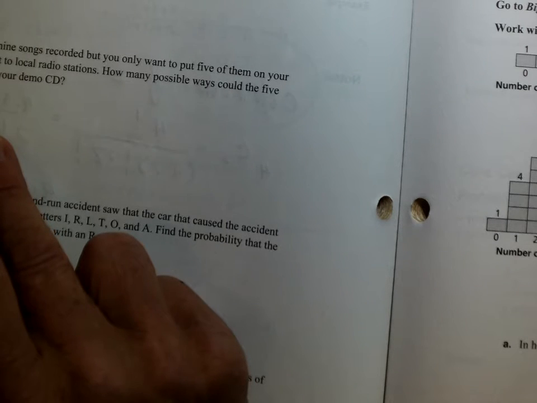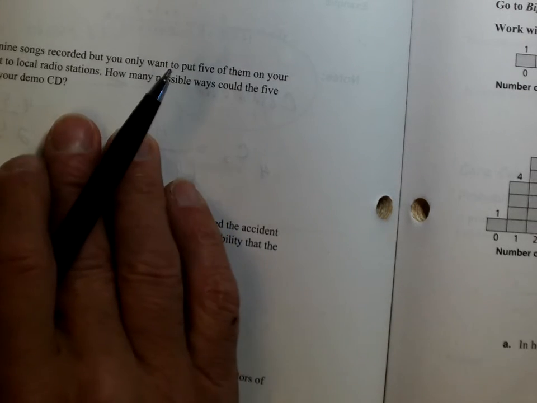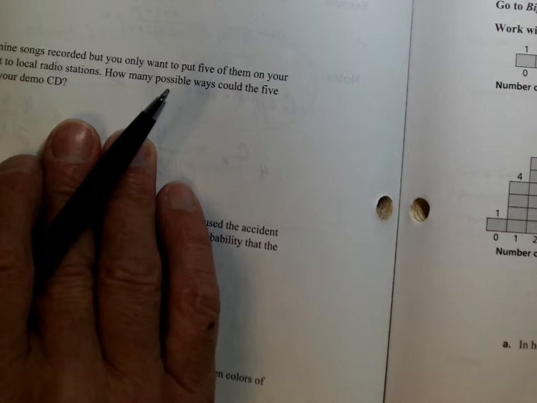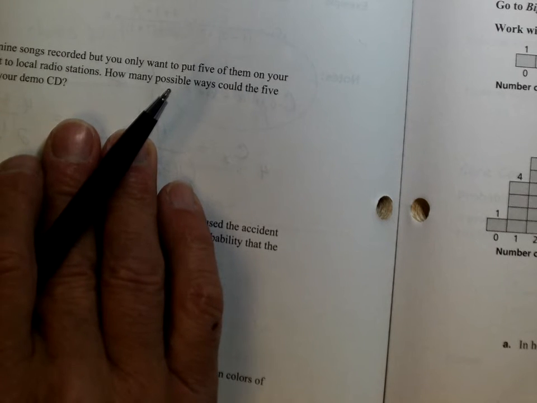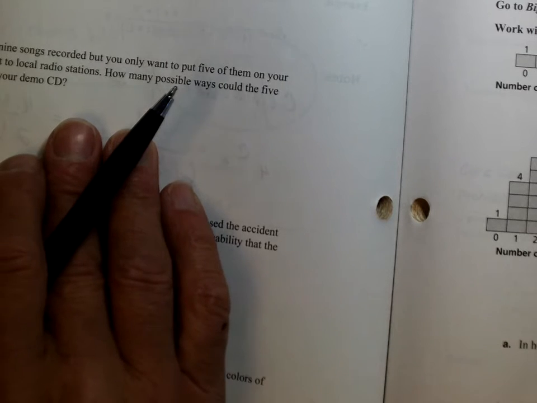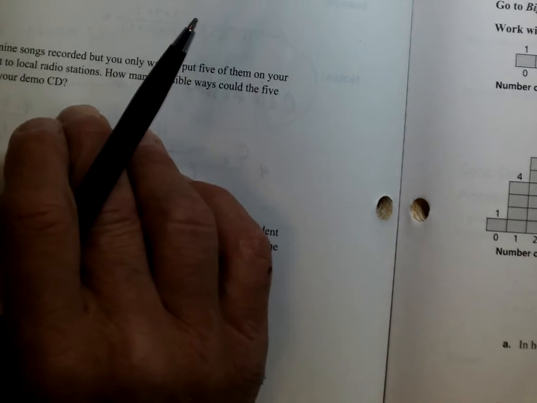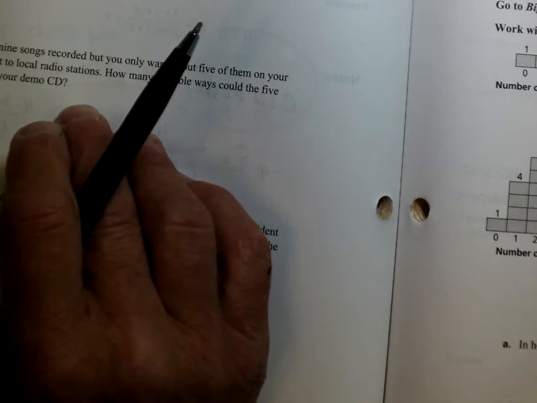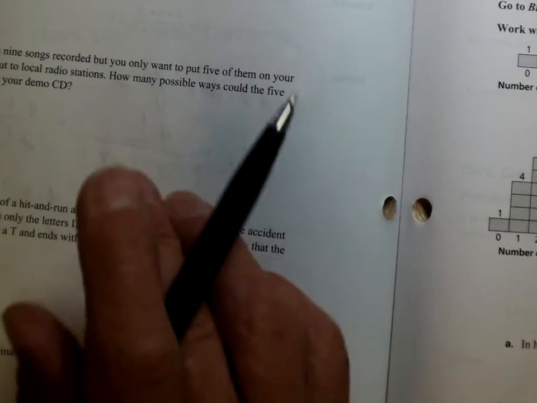Your rock band has 9 songs recorded, but you only want 5 put on your demo CD. First of all, are the songs different? Yeah, they're different, so the order would be different. If I wanted to put my first song and my second song, they're different songs, so the order is important on this one. This one's got to be a permutation.